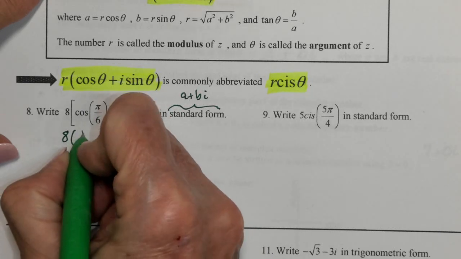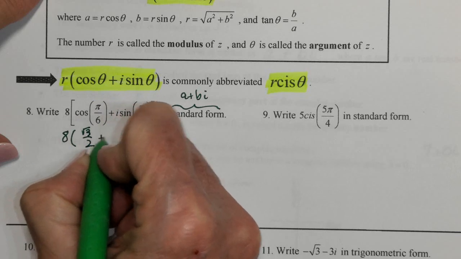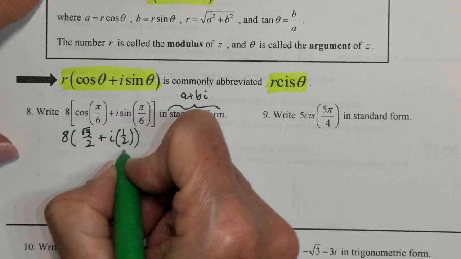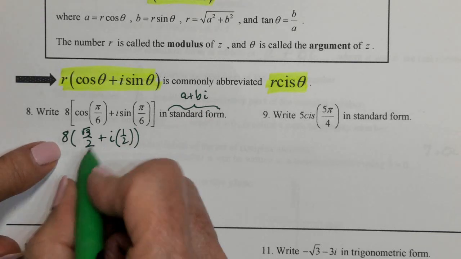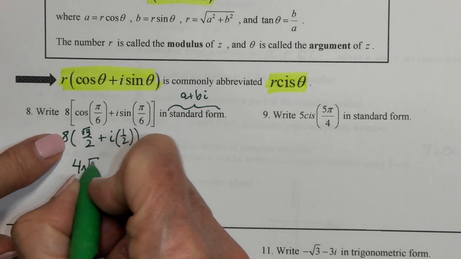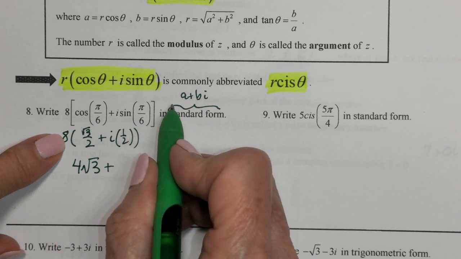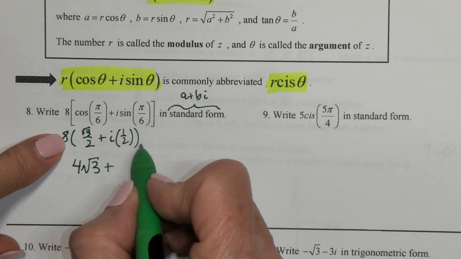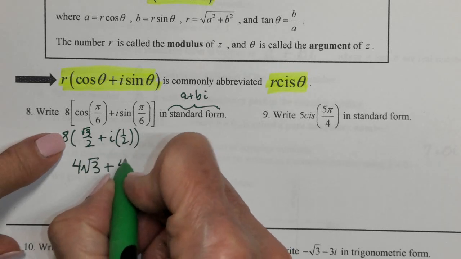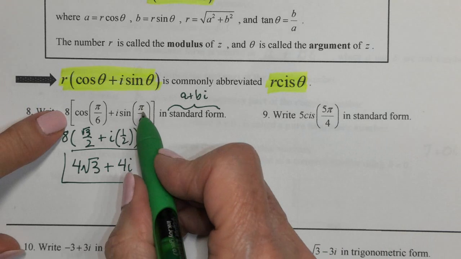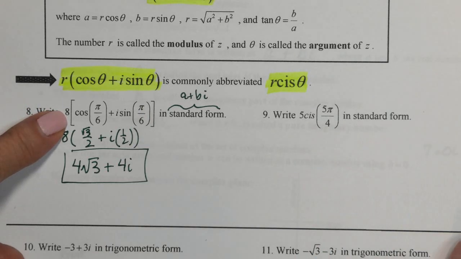Cosine of pi over 6 is square root 3 over 2. Sine of pi over 6 is a half. I'm going to multiply through by the 8, and I get 4 square root 3 plus, and then in standard form we put the number first in front of the i, so I'm moving the i to the back. Half of 8 is 4. So this would be standard form for this polar form.